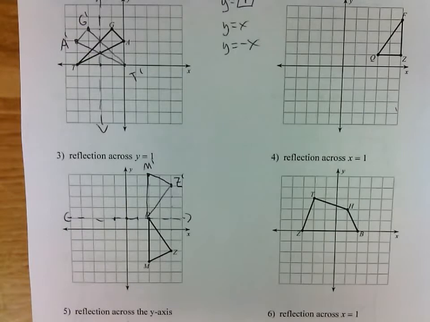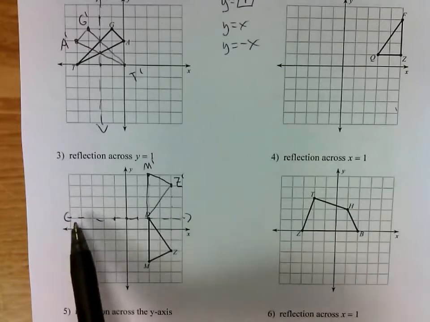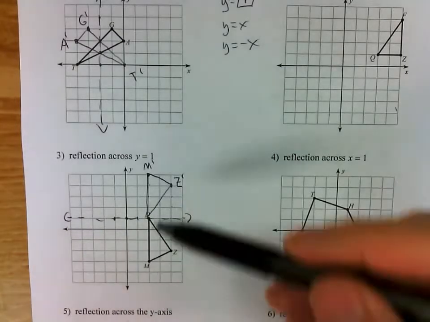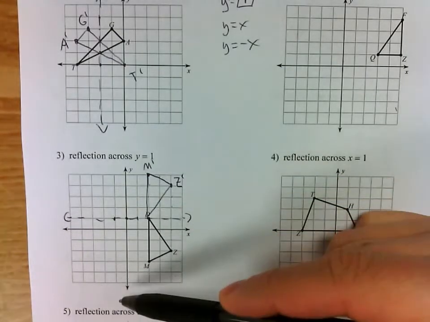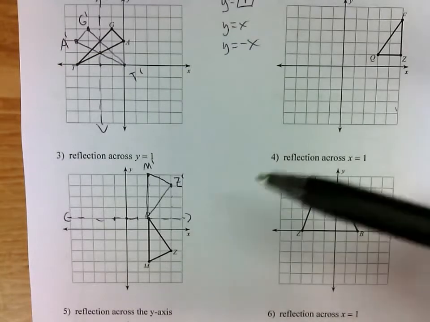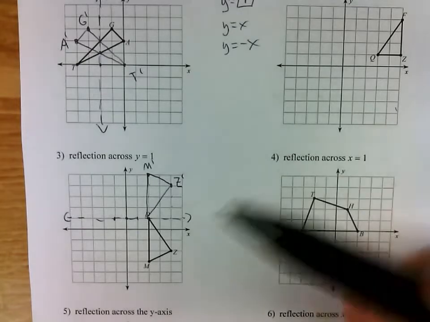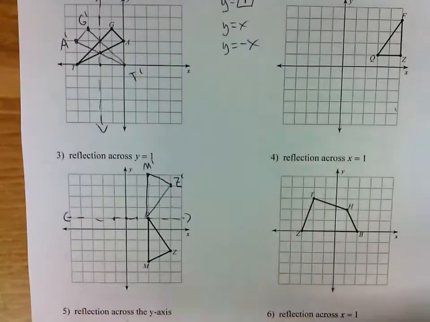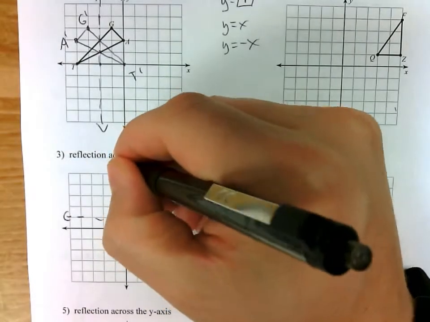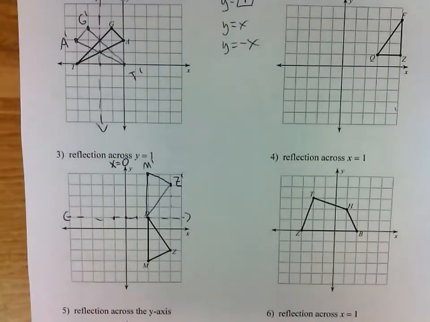Number 4 is very much like number 1. Now, you might be asking a question right now that's really common, and that's this one. Why the heck does y equals 1 run this way when the y-axis runs this way? And that's a really good question, and it's a place where a lot of people get confused. Here's the thing. The y-axis actually is the line x equals 0.